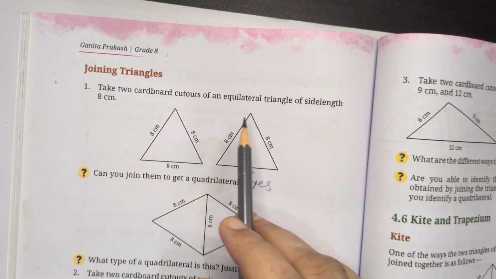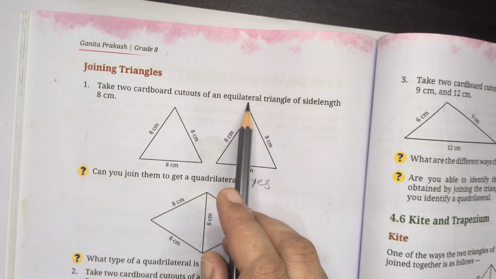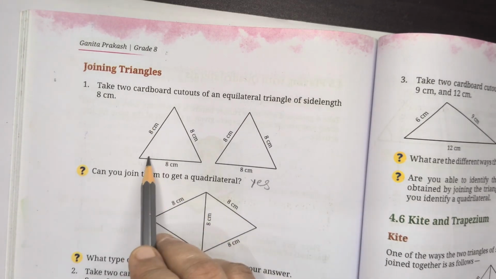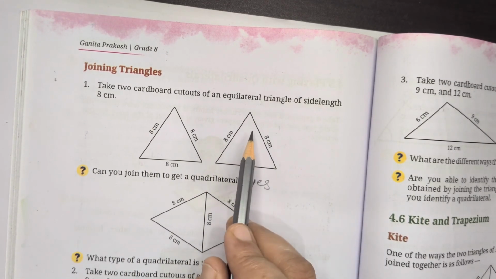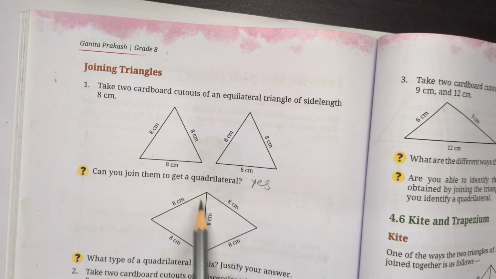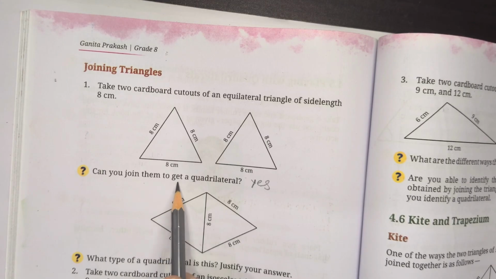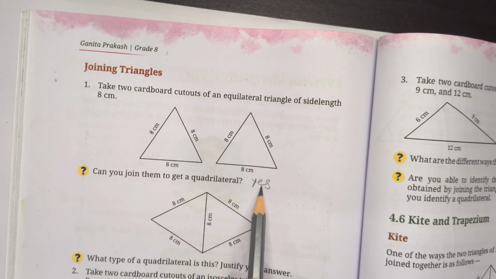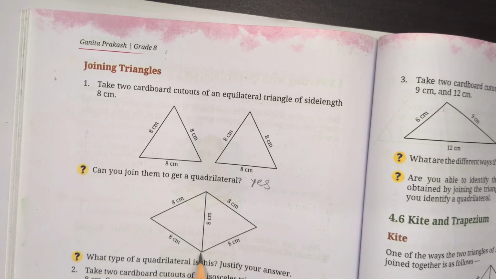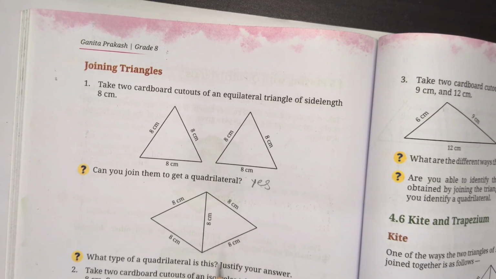Joining triangles. Take two cardboard cutouts of an equilateral triangle of side length 8 cm. Now we can see all three sides are equal. And then when we are joining these two triangles this way, we will get... Can you join them to get a quadrilateral? We can write that yes. Now, what type of quadrilateral is this? Justify your answer.